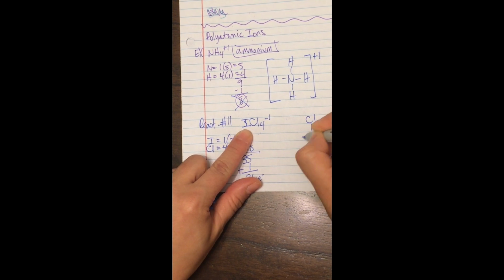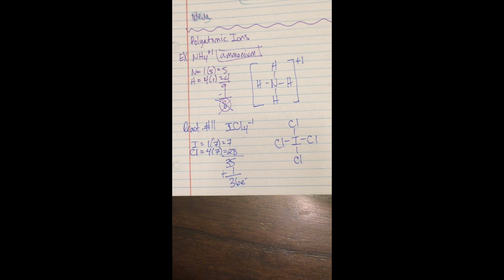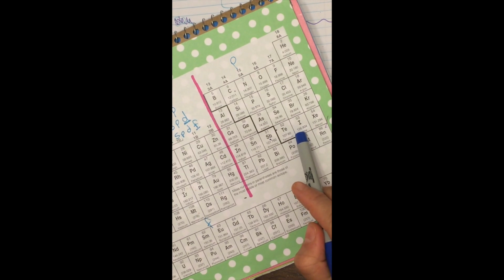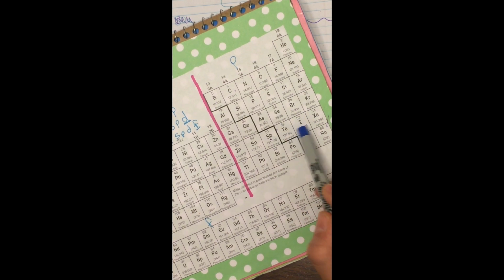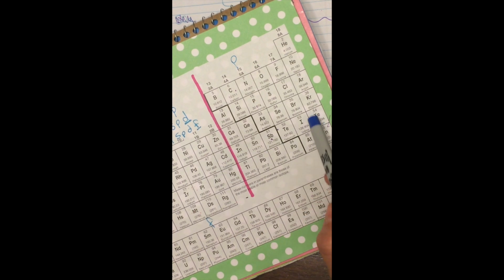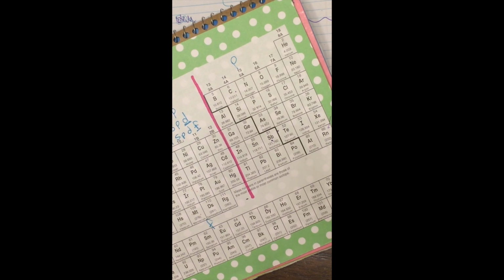Okay, and if you'll remember from a couple lessons ago, the reason why iodine can go in the middle, let me jog your memory real quick while I find my periodic table. The reason that iodine can go in the middle is because look at where it is. It's in the 5p orbital. So what does that mean it has before it? It's got a d orbital. And remember, all of these guys over here have a possibility for expanded octets.